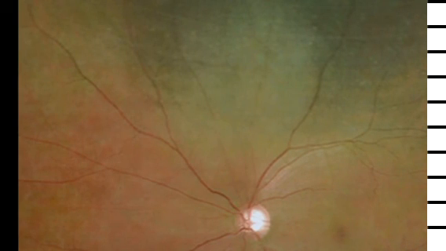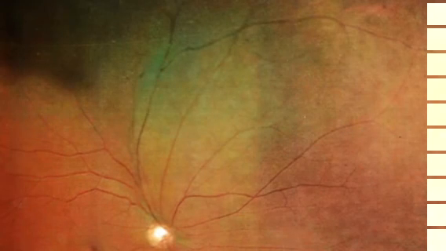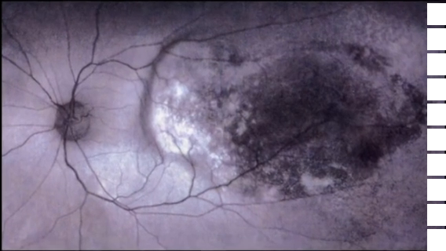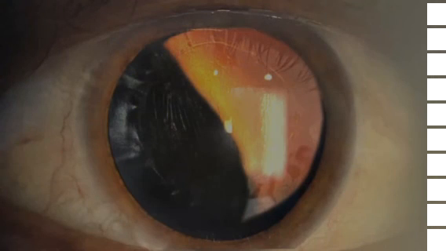To conclude, in a busy ocular oncology clinic, it is imperative to distinguish these choroidal lesions both clinically and with the aid of multimodal imaging, which may be likened to a drop in the ocean, but without which the ocean remains incomplete.